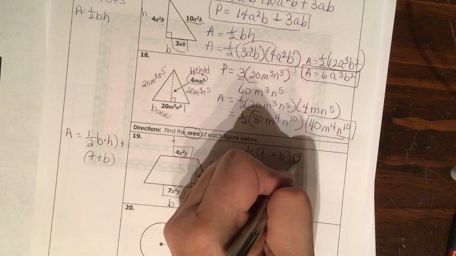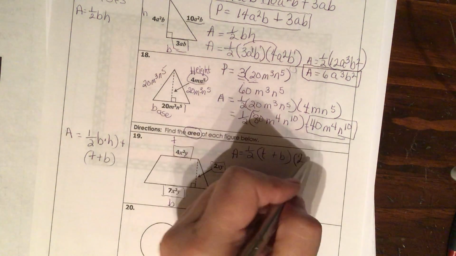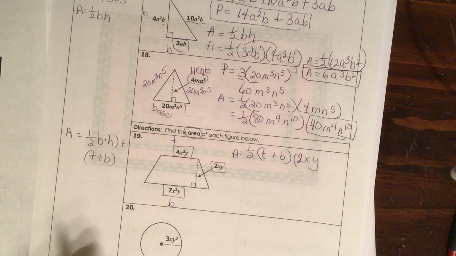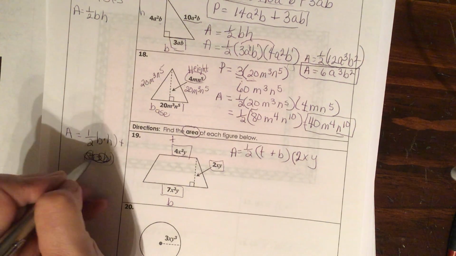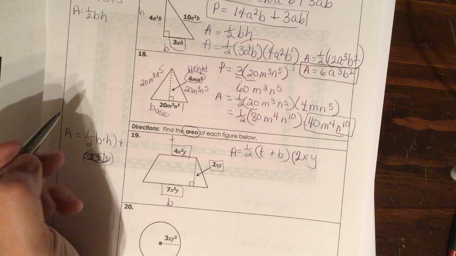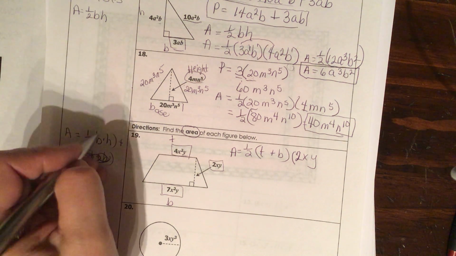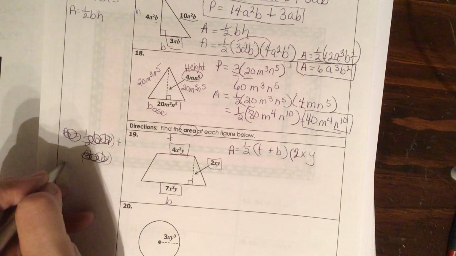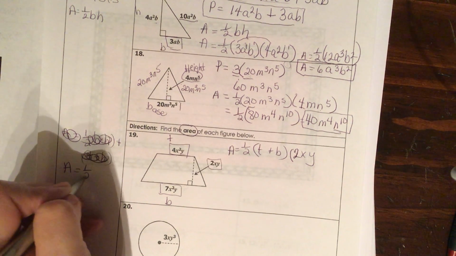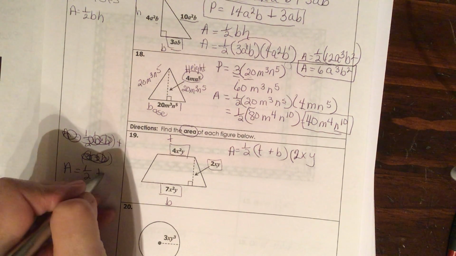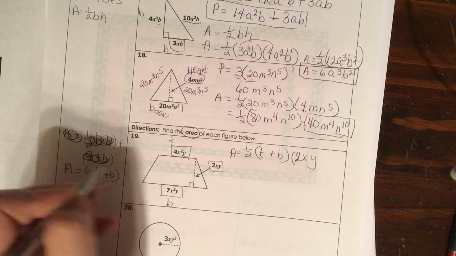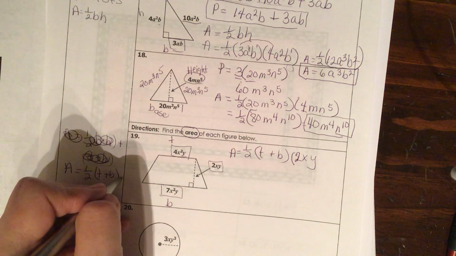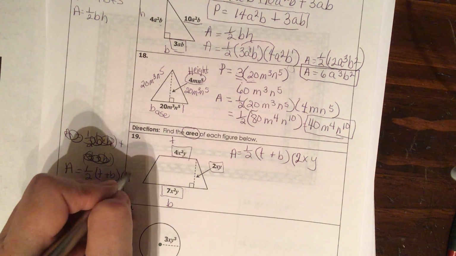Sorry, I wrote your formula out wrong. It's not base times height, it's your top and your bottom. Area equals 1/2 the top plus the bottom of a trapezoid, times the height.